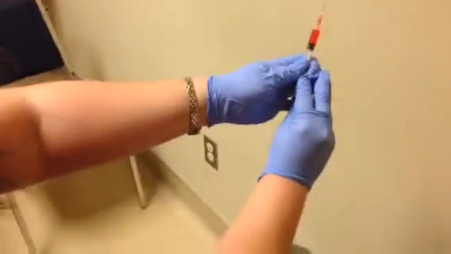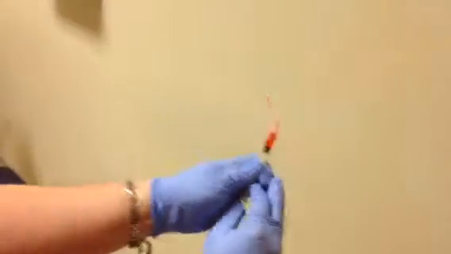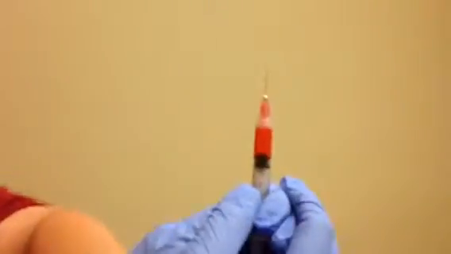I would hold this over the trash can. Now again, if it's a narcotic, you got to be careful. You wouldn't want to just do this without somebody watching you. Okay? Alright. So I've got 1 milliliter of medication.